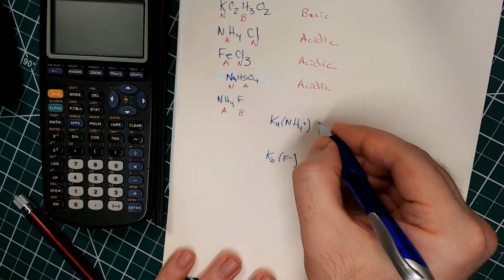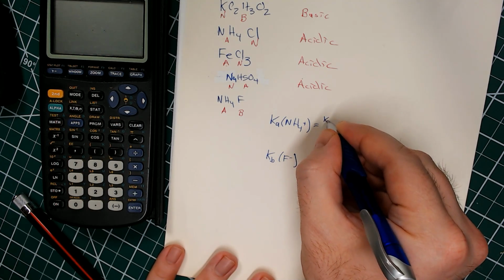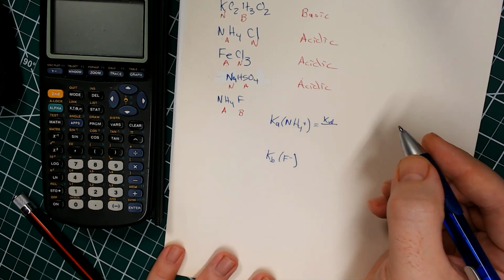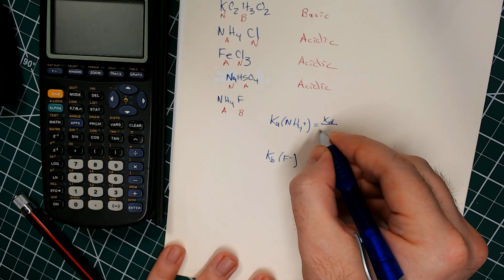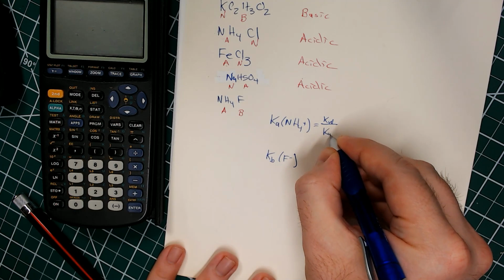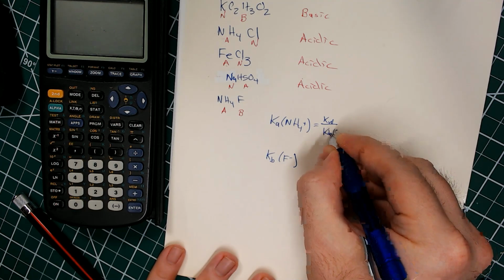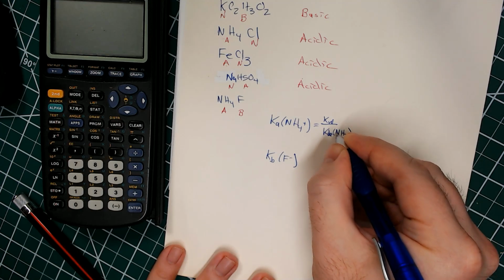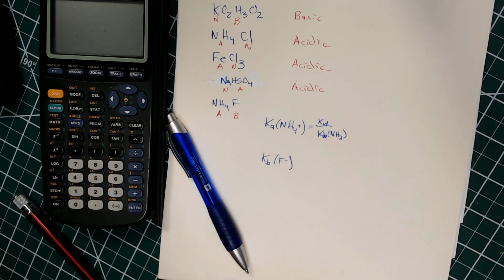Well, the Ka of ammonium is going to be equal to the Kw, which is our ion product constant for water, over the Kb of NH3.